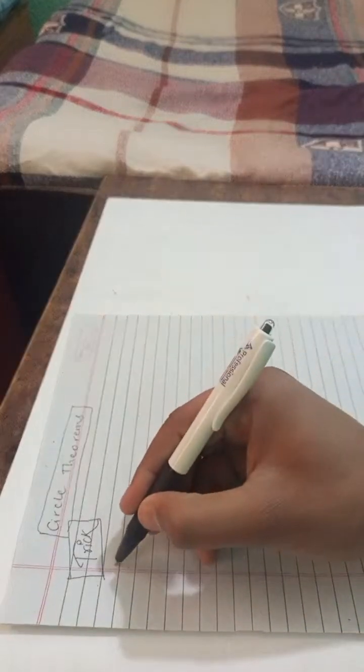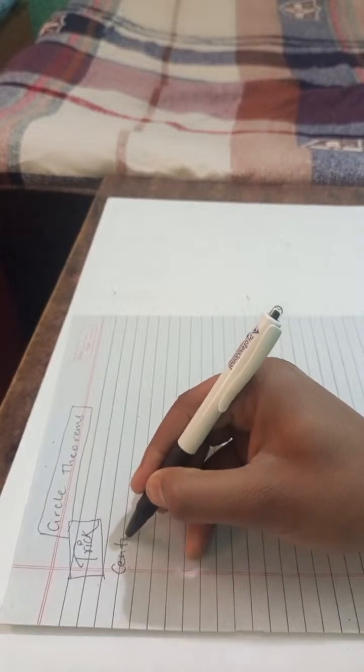If central angles, arc length, circumference, sector area, or circle area is mentioned in any sort of question, then you will solve it by a very easy method. Let me give you the trick.